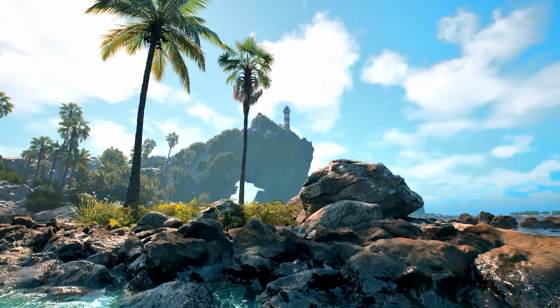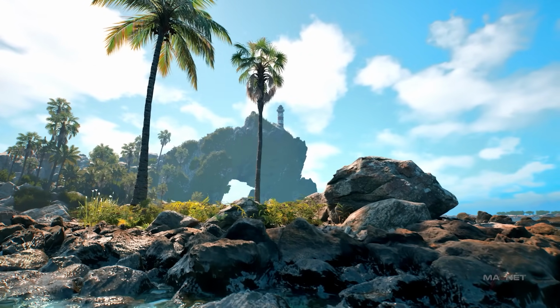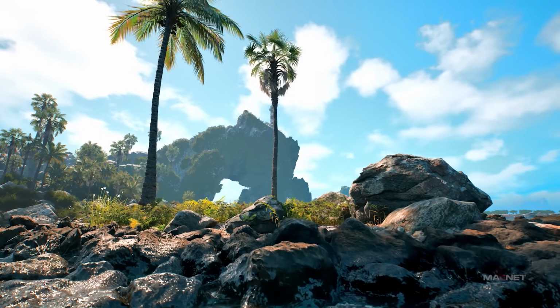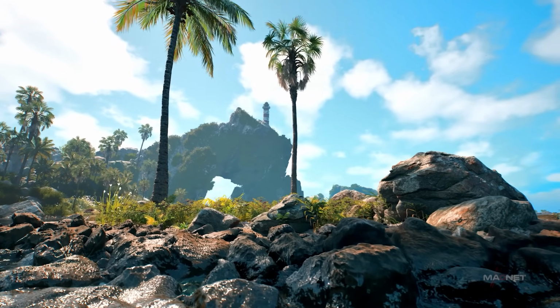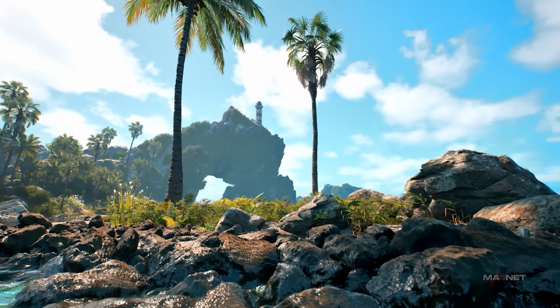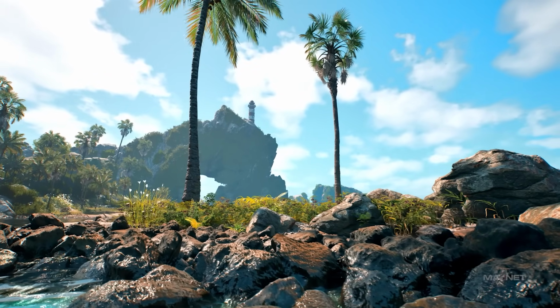Hello friends, welcome back. This is Amit from Magnet, and today we're going to learn how we create this nice beach environment scene inside Unreal Engine 5.6. So first, take a look at what we are going to create today.